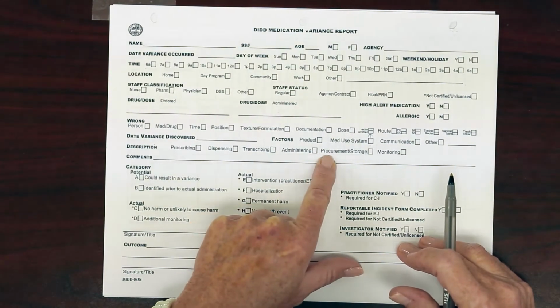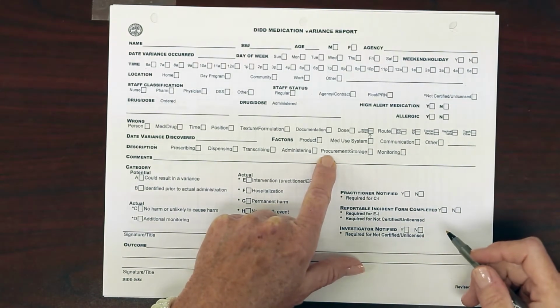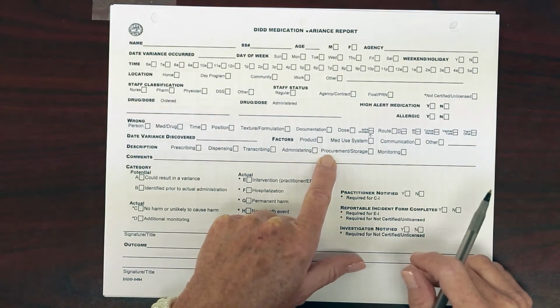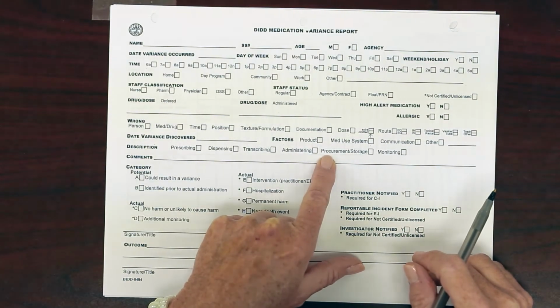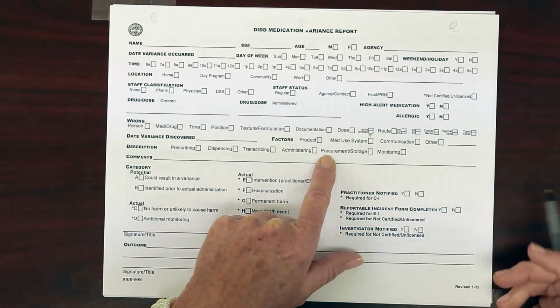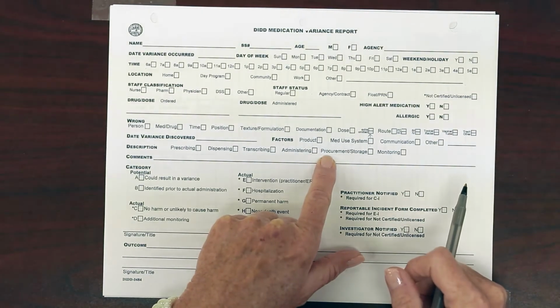Now, sometimes you'll find procurement and storage errors, and I know that if you've been through med class recently, you know this is a big test question on the med class written exam. If a medication should be refrigerated and you don't find it in the refrigerator, but you find it in the med cabinet, then that would be a procurement and storage error.